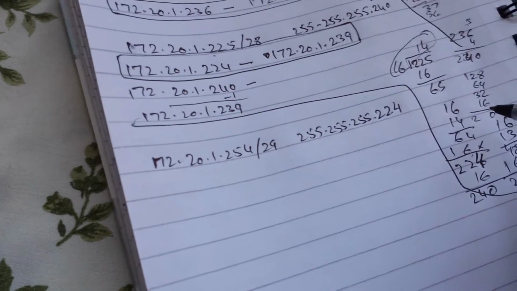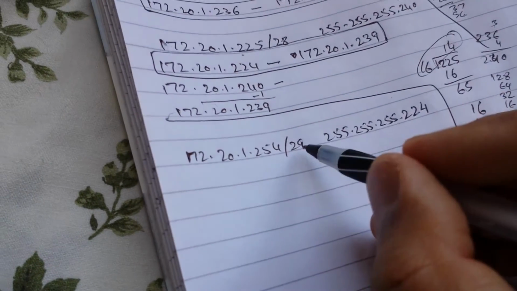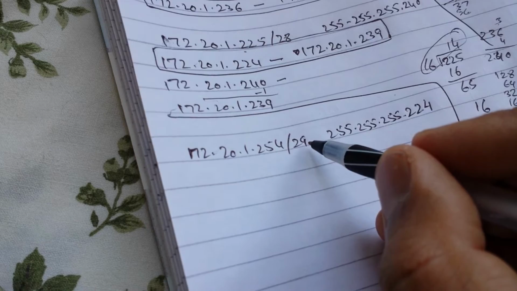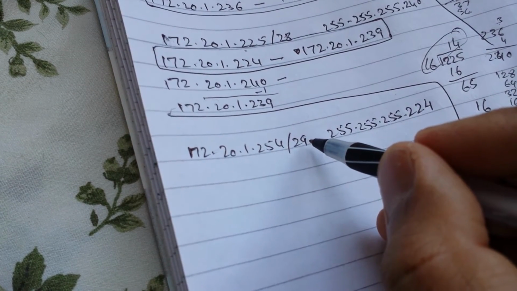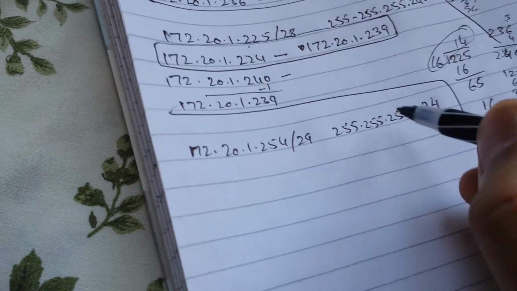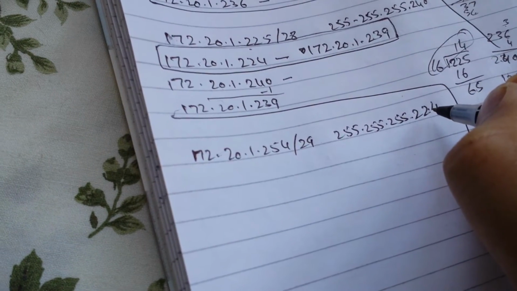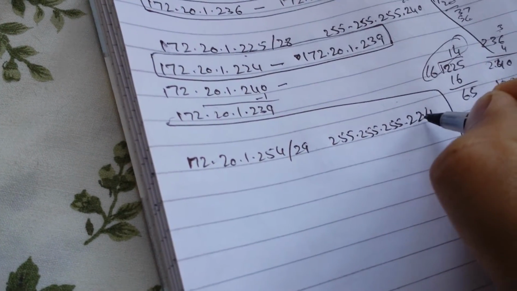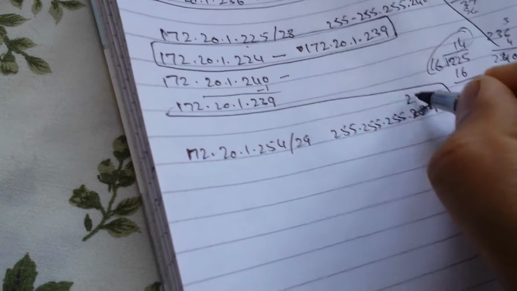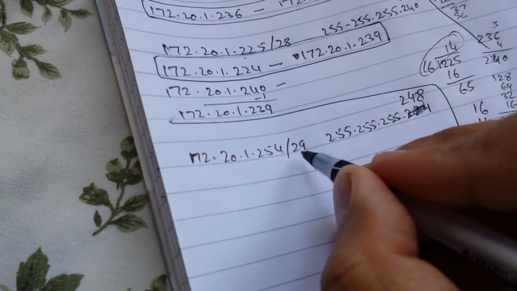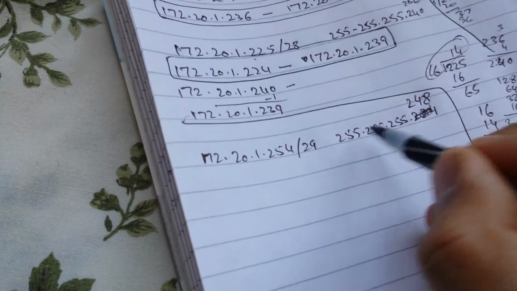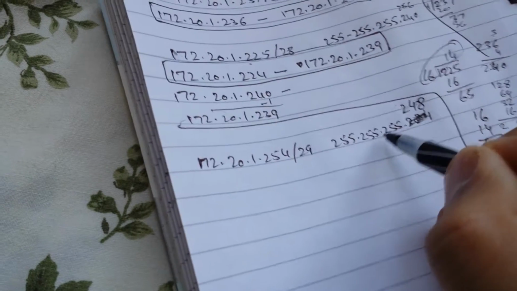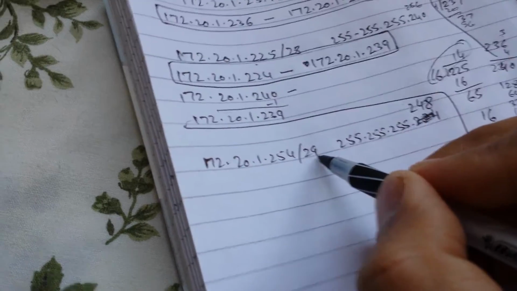No, it gives us 5 bits, so it's 248. It gives us 5 bits, so 8 plus 8 plus 8 is 24, and 29 minus 24 is 5 bits.